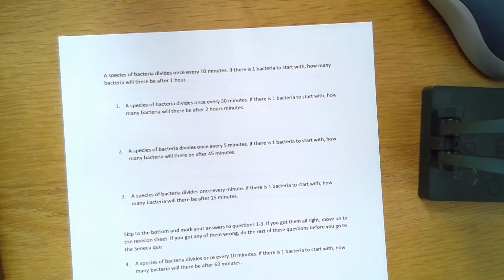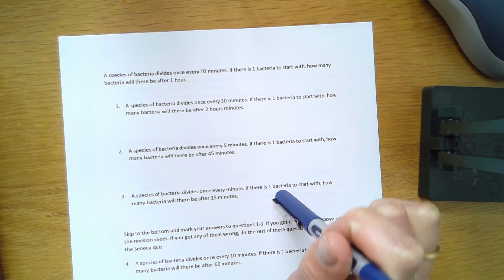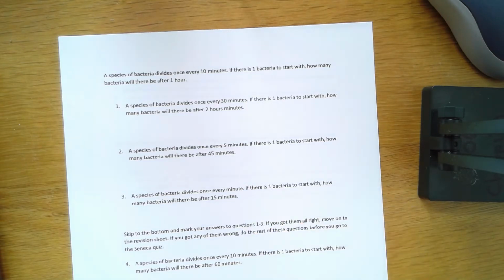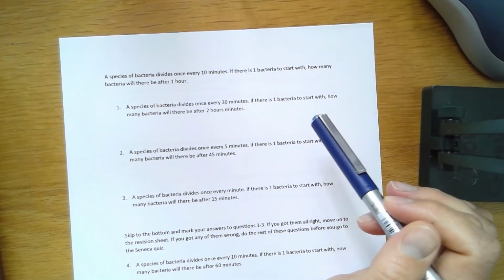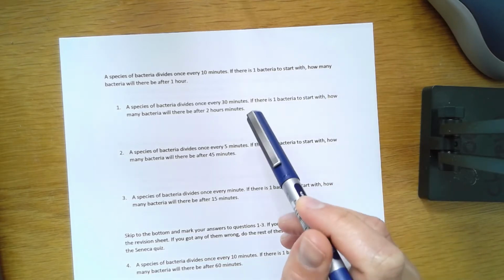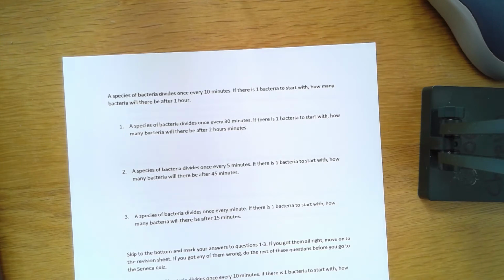Good morning. So I'm going to run through doing bacterial growth calculations again. If you feel confident with this, feel free to pause me now and have a go at questions 1, 2 and 3. However, if you do skip me and you don't get these right, you'll have to come back and listen to me again. So only skip and have a go at the questions if you are really sure you've got them. So I'm going to do this example at the top for you, and then you can have a go at questions 1 to 3 and see how you get on with those.